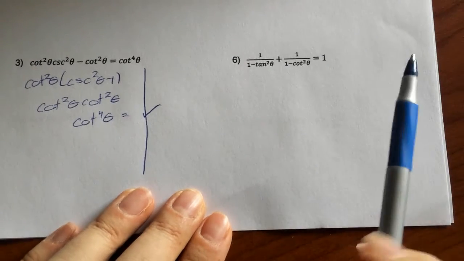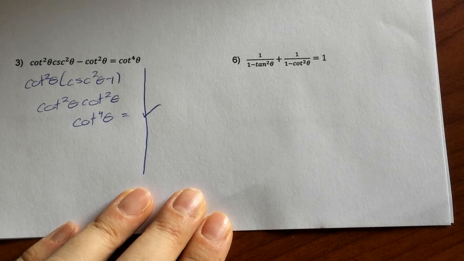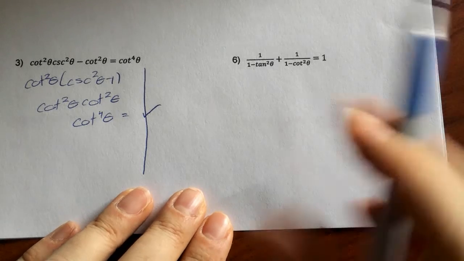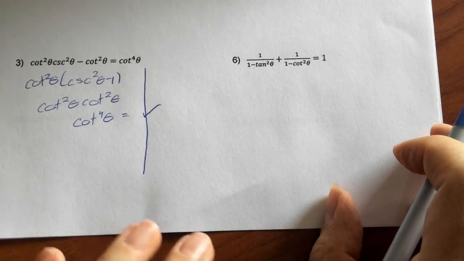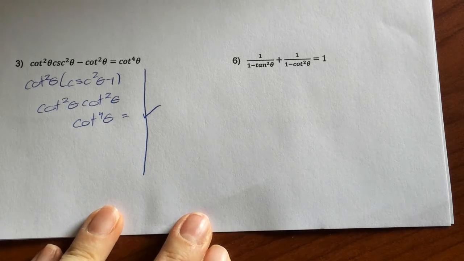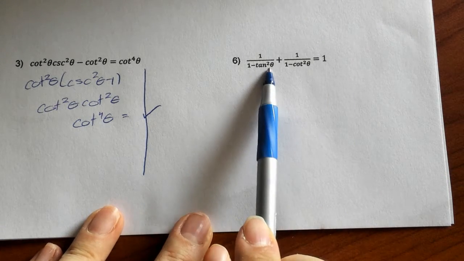So I right away noticed that I have fractions, which means I probably want to find a common denominator for these fractions. Also, I do see that I have something squared with a 1, which also makes me think of Pythagorean identities. My only issue, though, is that this, the 1 minus tangent squared, is not an identity. So I have tangent squared plus 1 is secant squared, but not a 1 minus tangent squared.